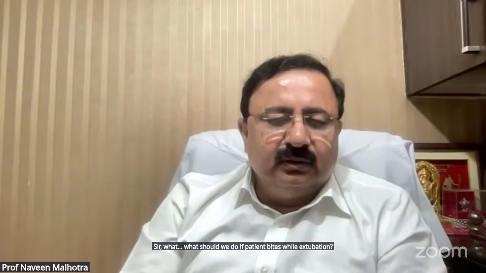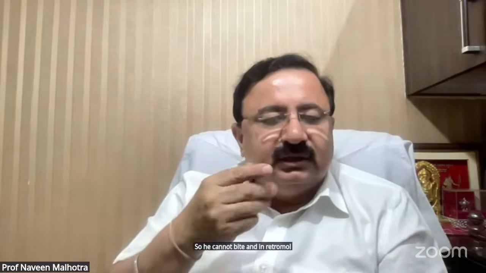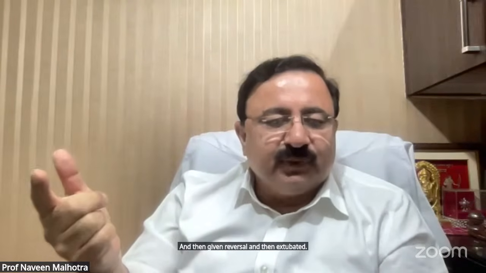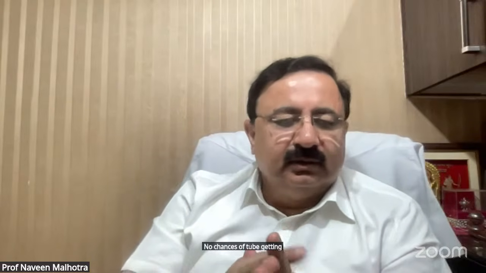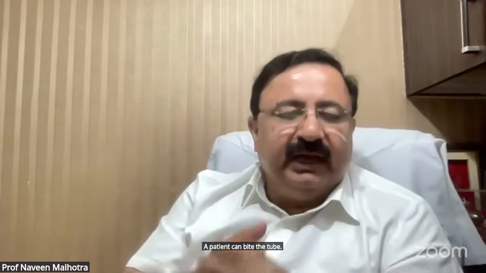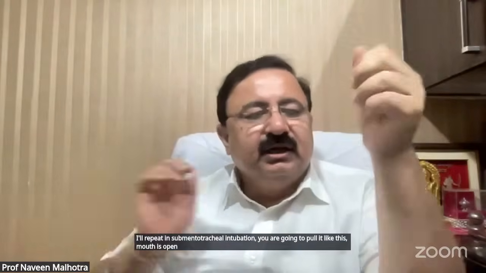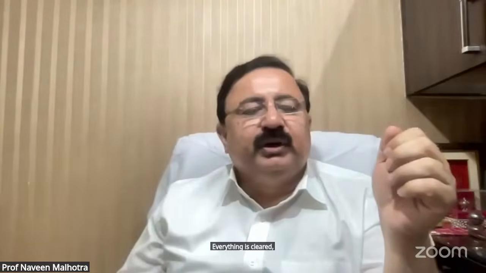What should we do if patient bites while extubation? What will he bite? In the submental region, the tube is lying here, so he cannot bite. And in retromolar intubation, you have converted the retromolar tube into an oral one and then given reversal and then extubated. So there are absolutely no chances of the patient biting the tube. I'll repeat, in submentotracheal intubation, you are going to pull it like this. Mouth is open, do suctioning, laryngoscopy, everything is cleared, remove the tube from here. In retromolar, you remove the wire, convert it into oral, then give reversal and then extubate.